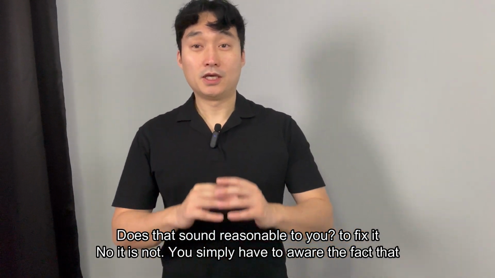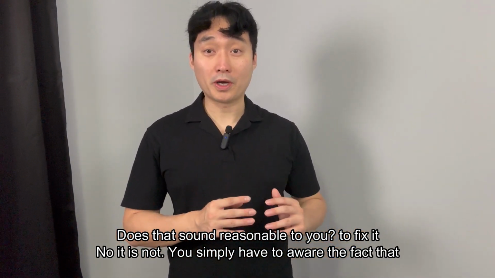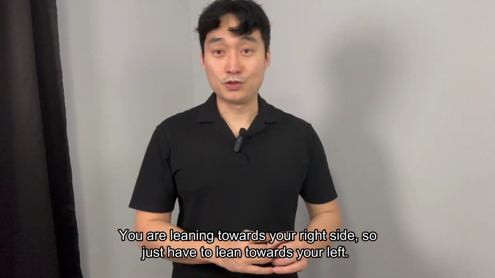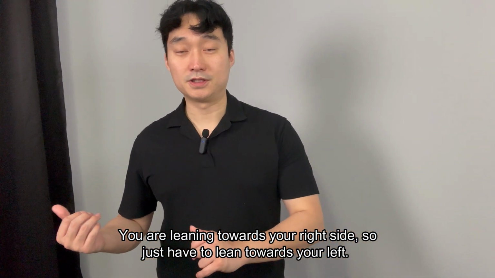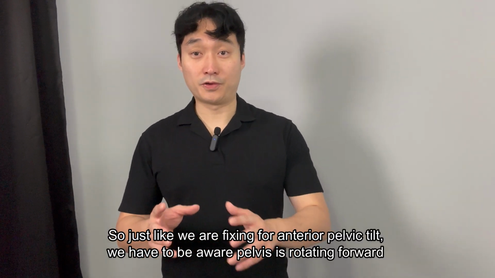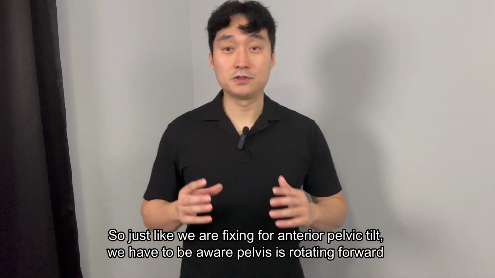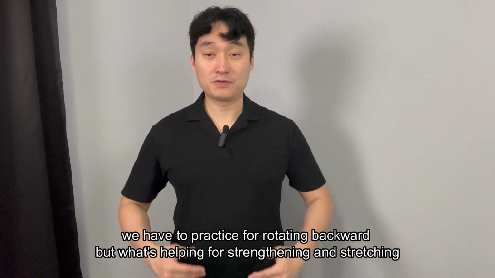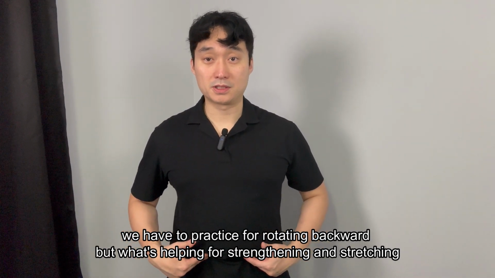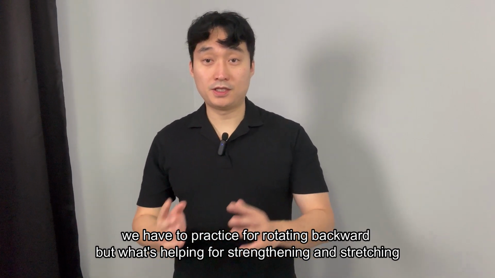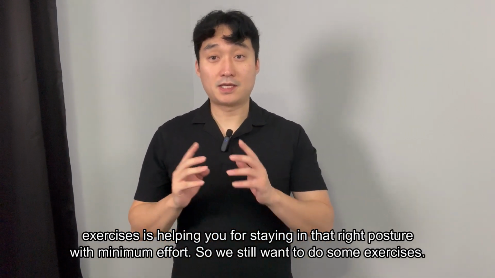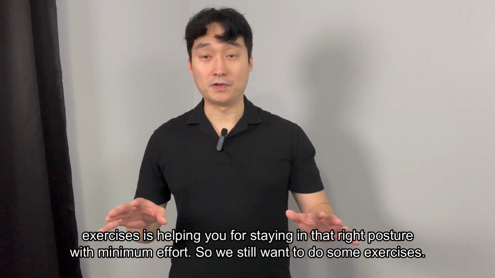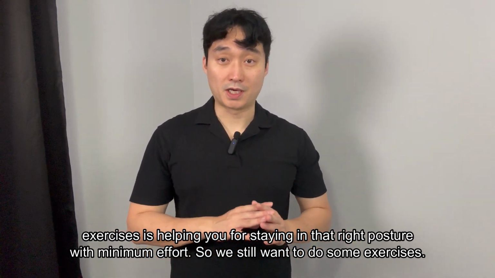No, it's not. You simply have to be aware of the fact that you're leaning towards your right side, so you just have to lean towards your left. Just like that, for anterior pelvic tilt, we have to be aware that your pelvis is rotated forward, so we have to practice rotating backward. But strengthening and stretching exercises help you stay in the right posture with minimal effort. So we still want to do some exercises.